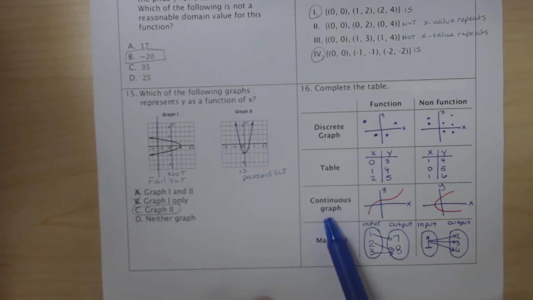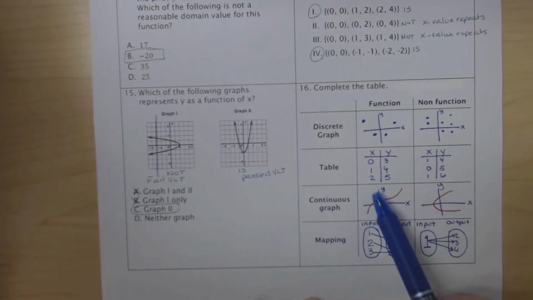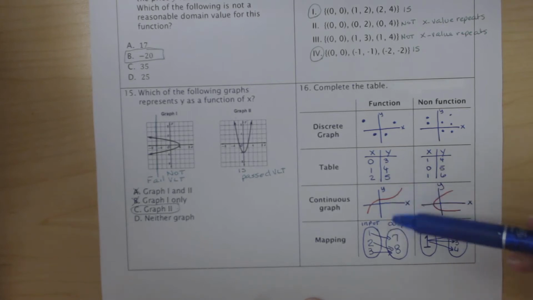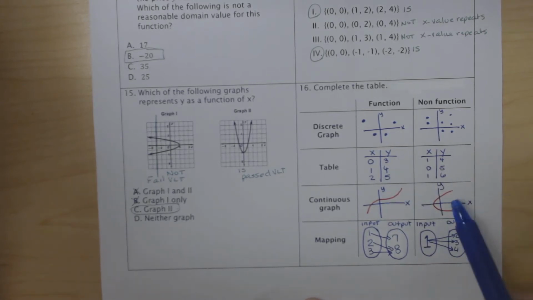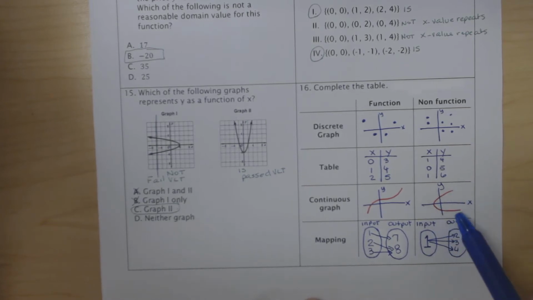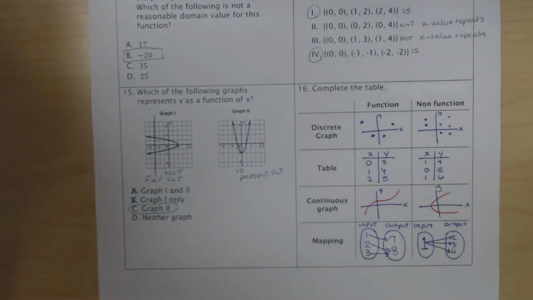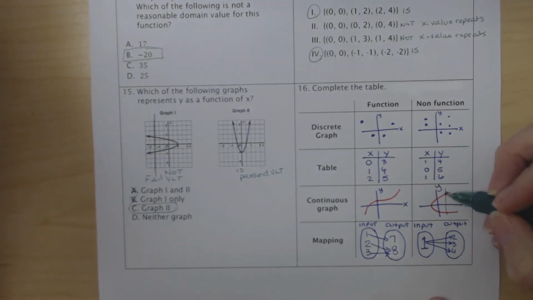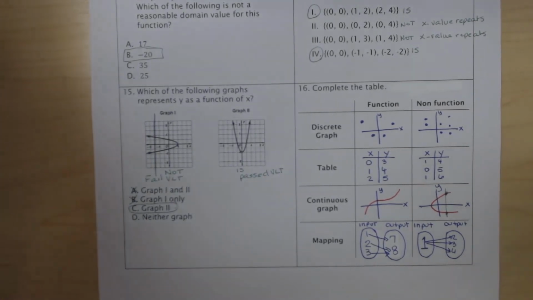For a continuous graph, remember that's where everything is connected. So here I have my x and y axis. I just drew a little curve in there, and it would pass the vertical line test, so it's a function. For this one, I have my y axis and my x axis, and I drew here, and if I drew a vertical line through there, you would see that this is not a function because it fails the vertical line test because it crosses the function twice.